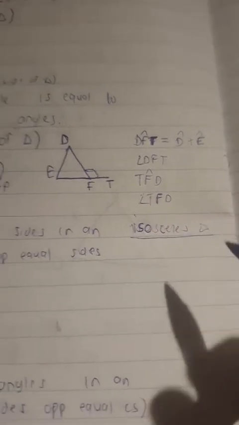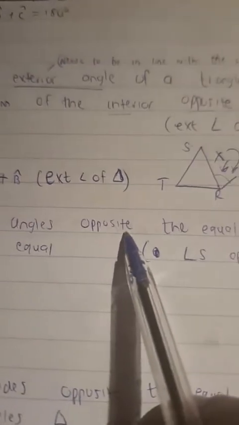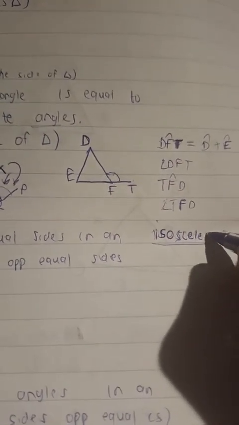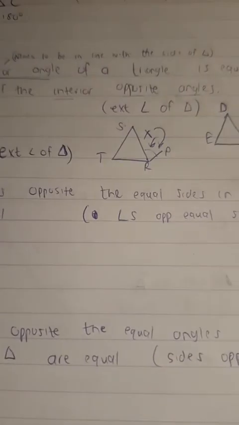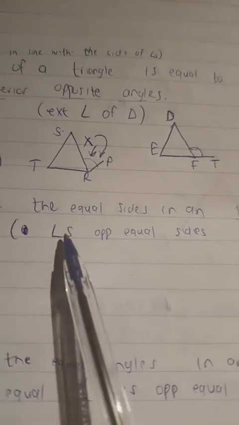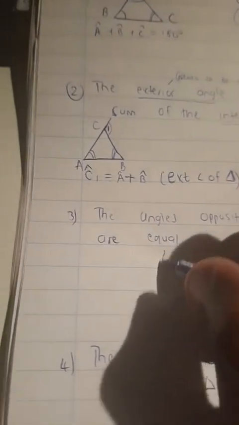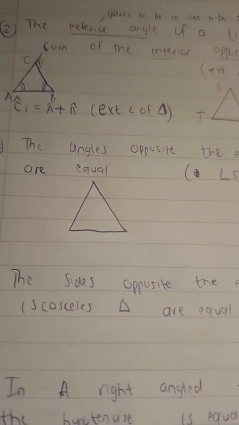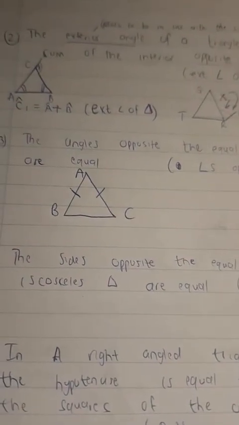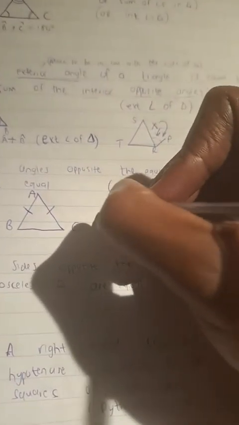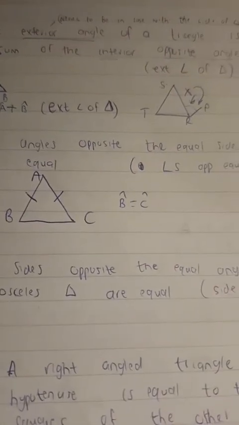Isosceles triangle. The angles opposite the equal sides in an isosceles triangle are equal. The reason we use is angles opposite equal sides. So if we look at a specific diagram, we would have triangle ABC. So we could say here angle B is equal to angle C.